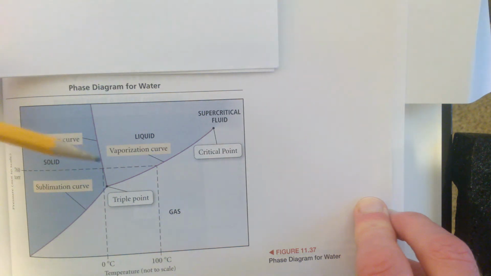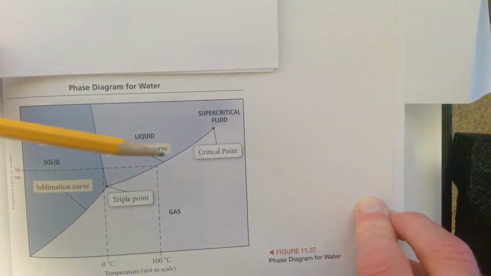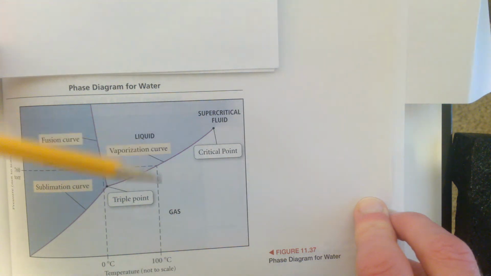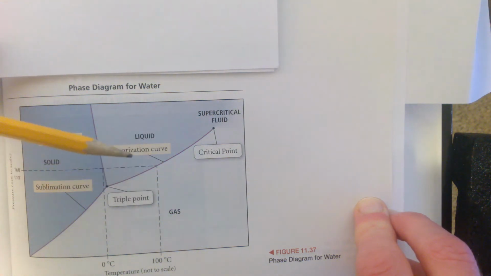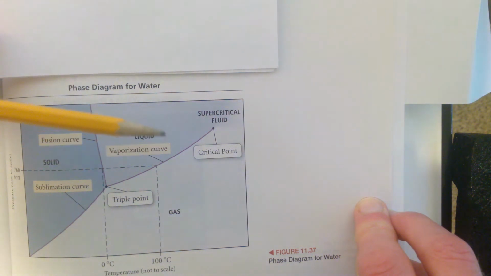We've got the fusion curve, or the fusion segment, here, where we have various pressures and temperatures at which we can transfer solid to liquid or liquid to solid. And then the third segment is right here, and this is your liquid to gas transition, what we would call the vaporization curve, or the vaporization segment.